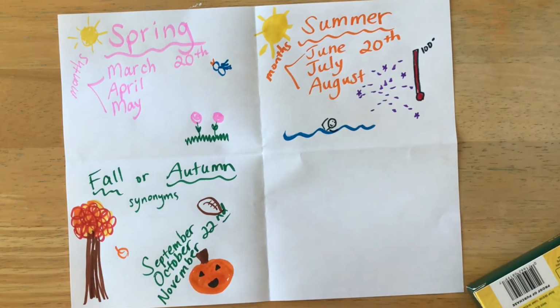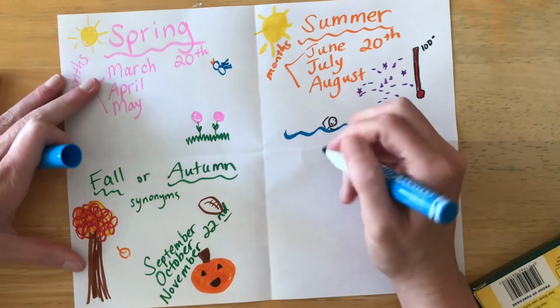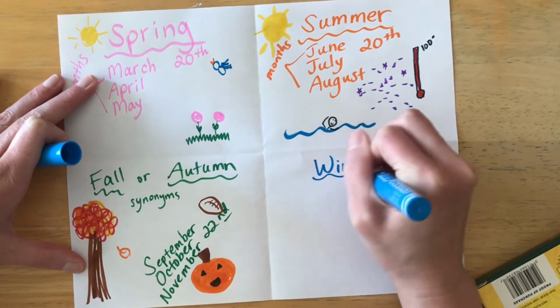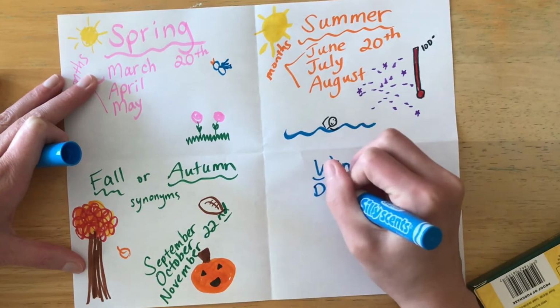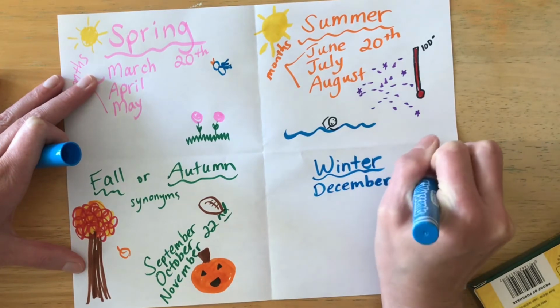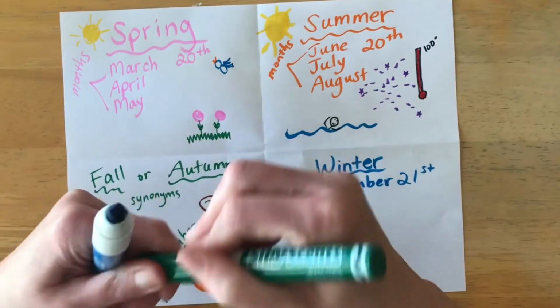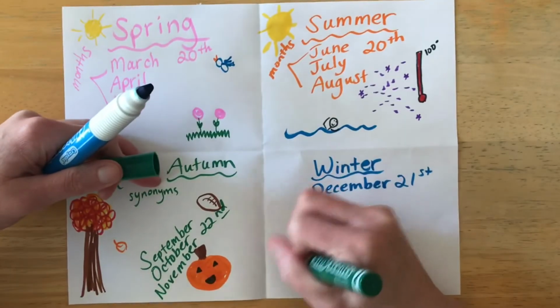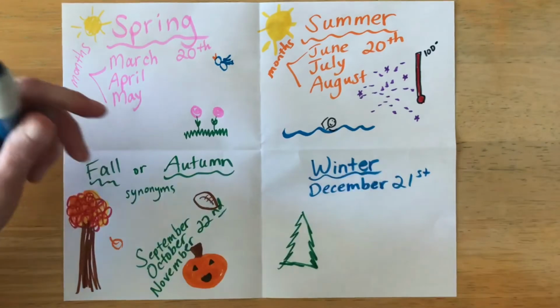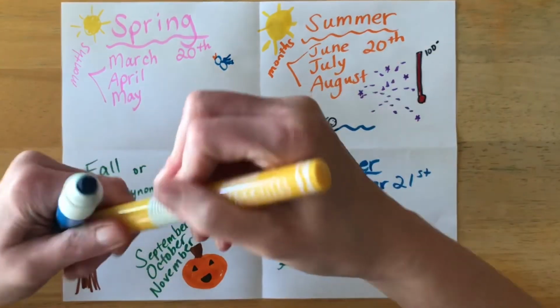Okay, so now we're ready to talk about the next season, winter. Winter begins on December the 21st. It is the season when, if you're a person who celebrates Christmas, that does happen during winter time. So I'll go ahead and draw a Christmas tree.